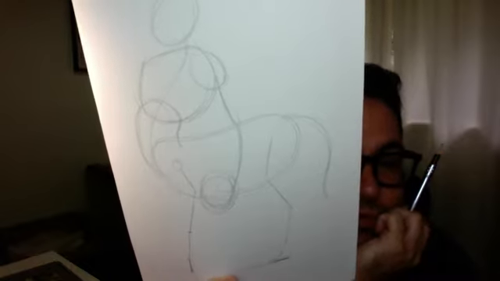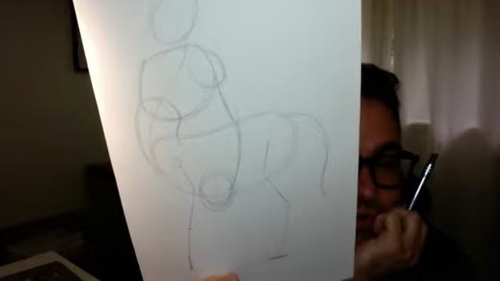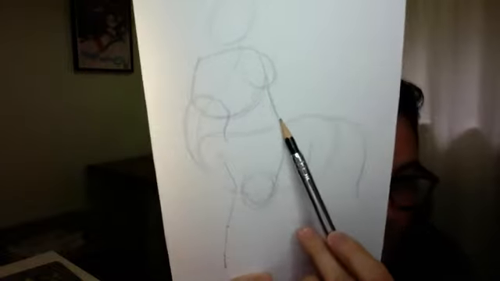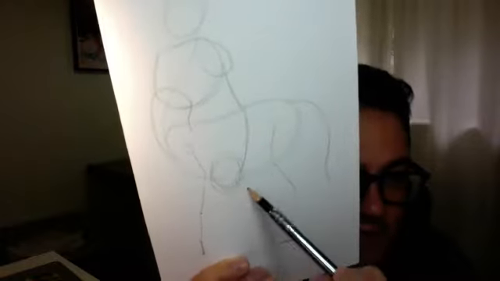Lainey, where's your arm? I can see your shoulder. I can't see your arm. You've got to draw this bit here, down to the elbow and then the hand.